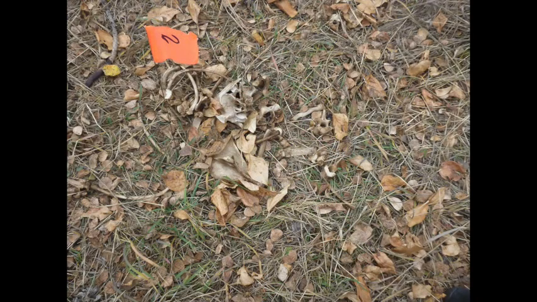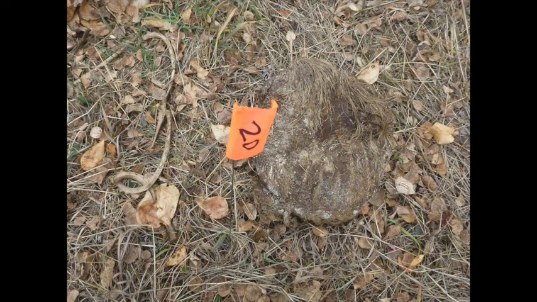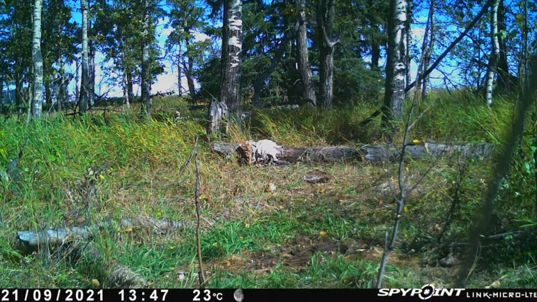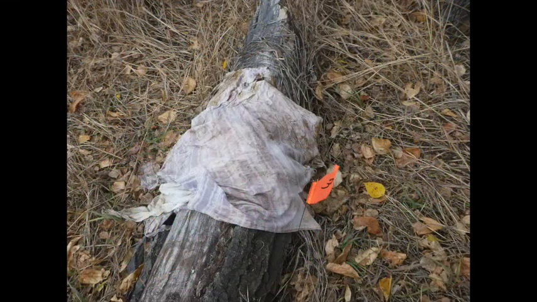They were very well camouflaged in the leaf litter. We saw hair and skin, and we saw clothing too. The dress that we saw draped over a log was still there.